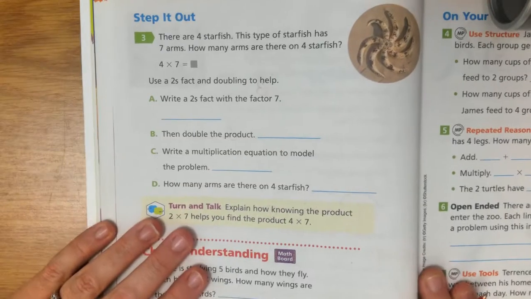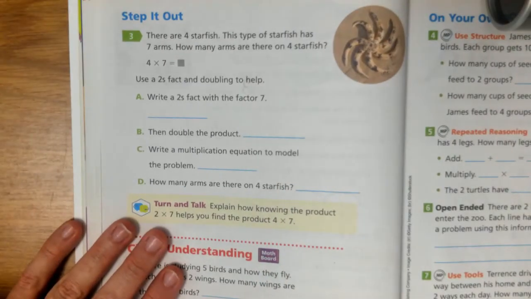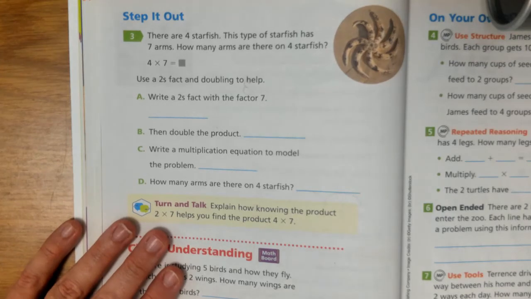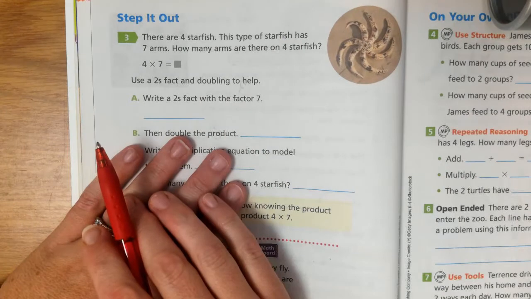Alrighty, time to step it out. And there are 4 starfish. This type of starfish has 7 arms. How many arms are on the 4 starfish? We're going to use a 2 facts and doubling to help us.